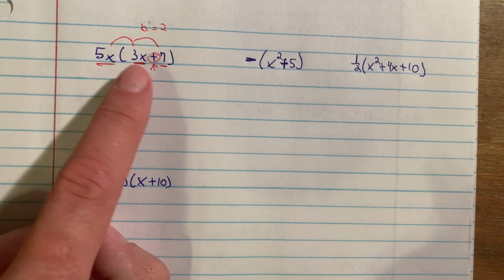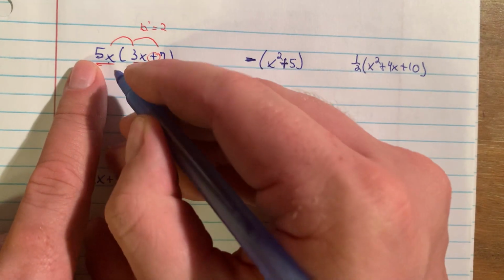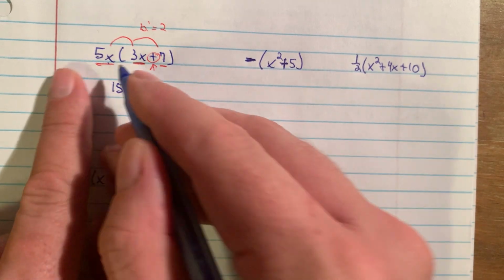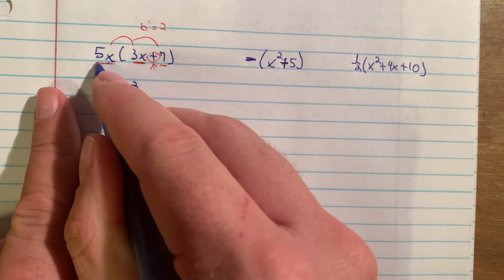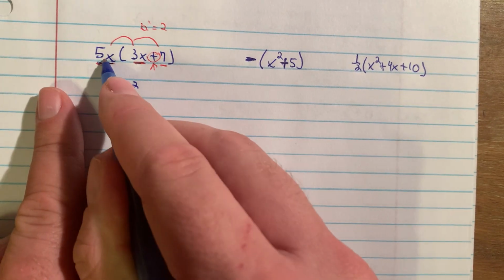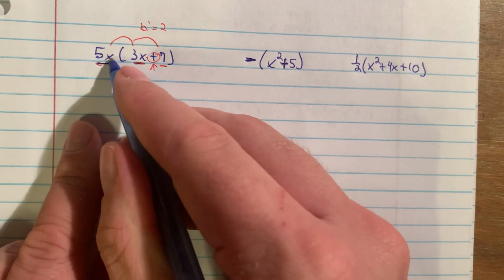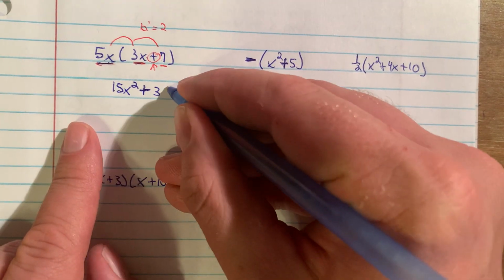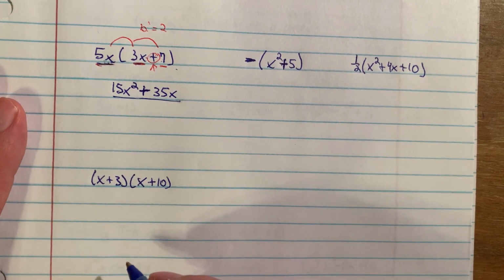So when you multiply 5x times 3x, we multiply the coefficients, and we get 15. And we multiply x times x, and x times x is x squared. So that's the first thing, 5x times 3x. And then we get 5x times 7, and we're going to add these because it needs to be adding. 5x times 7 is 35x. And this is our answer.